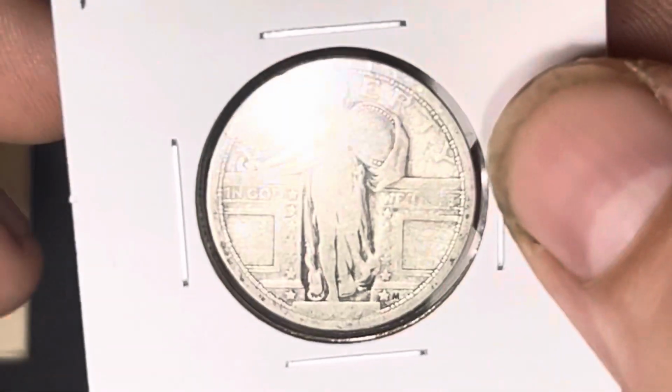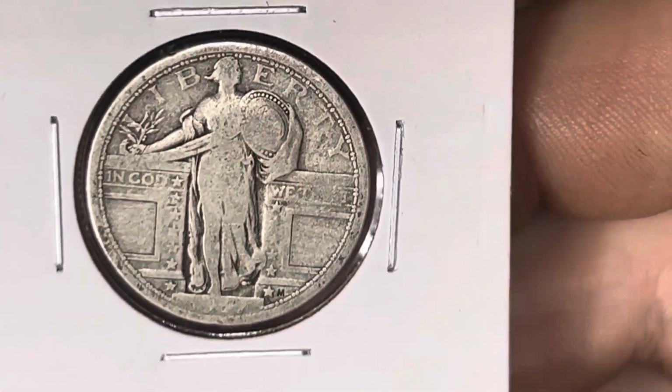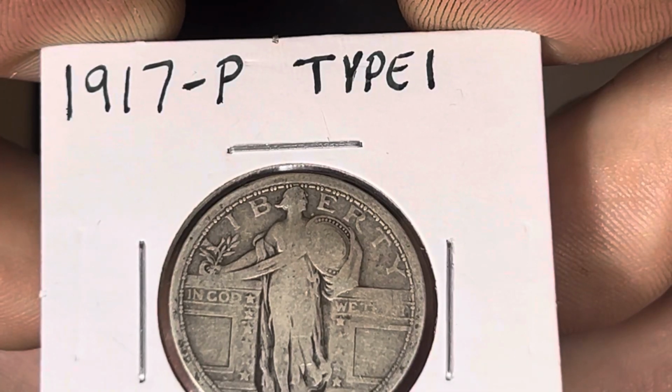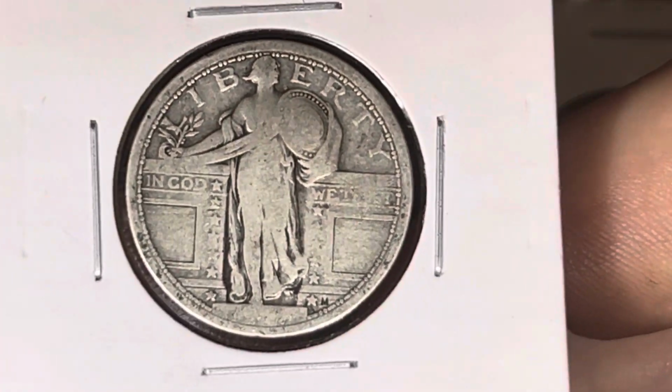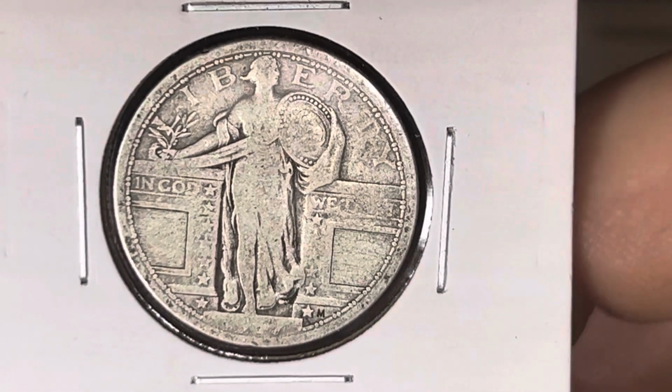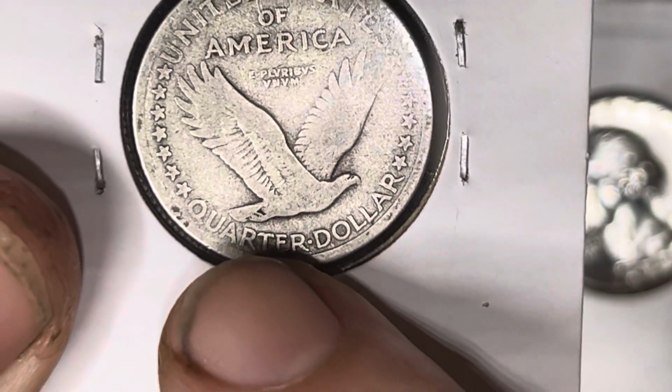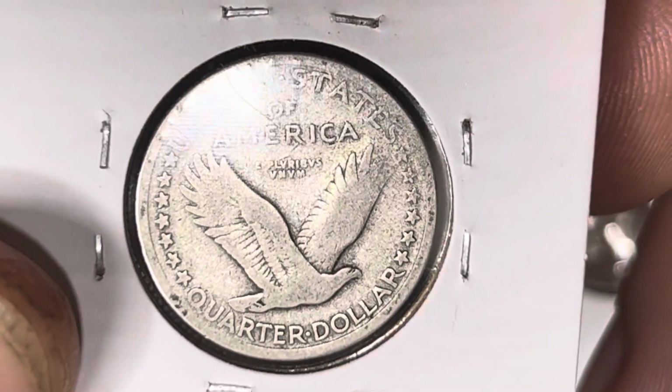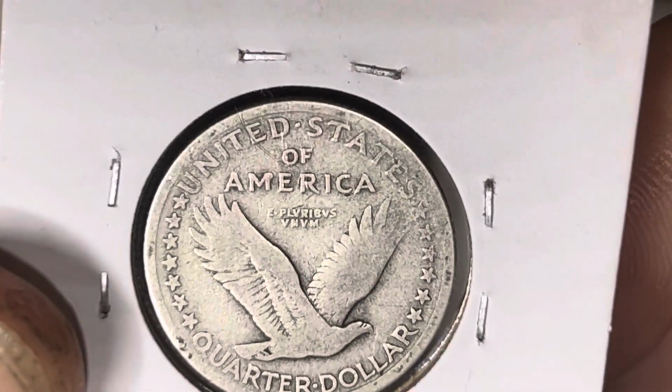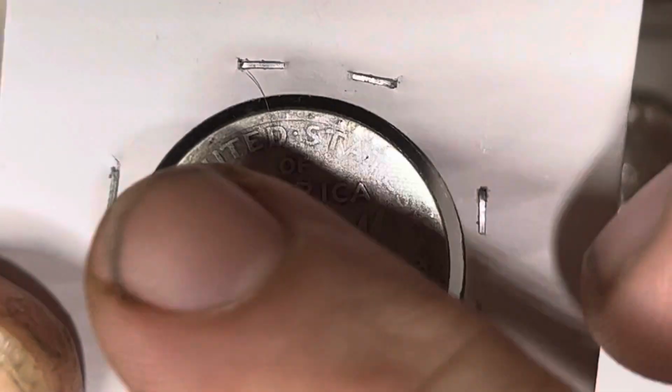Next up, I have the Standing Liberty quarter. Again, this is just the best example that I had, but it happens to be a 1917 Type 1. So in the Type 1, there's no stars below the eagle. And as you can see, again, a scratch. That actually might be a hair. That's a hair.